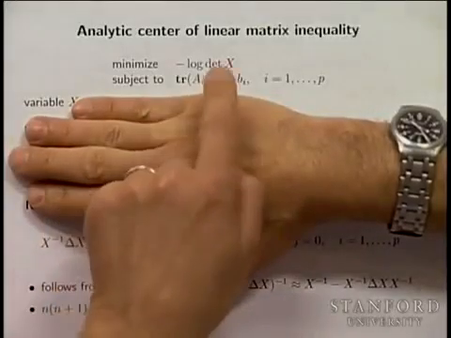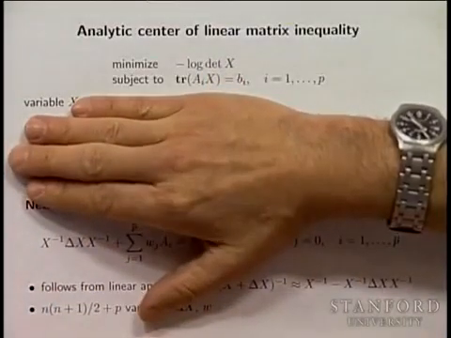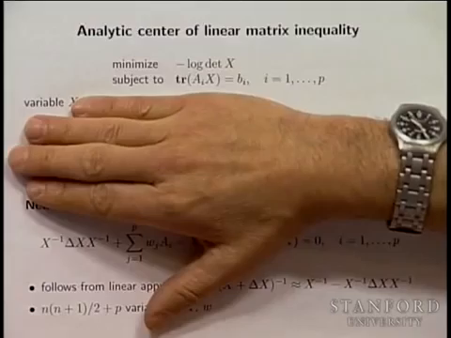You want to calculate the analytic center of a matrix inequality. Let me first motivate it a little bit. This comes up all the time, but I can tell you what this is. This is the following problem. I have a covariance matrix, and I tell you some things about it.